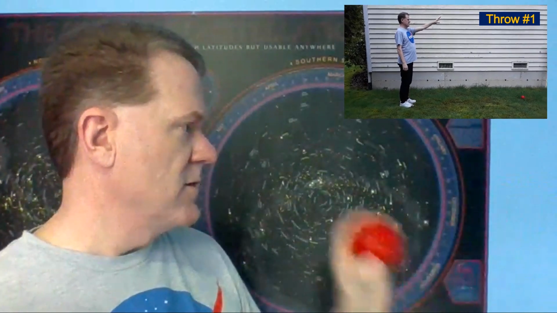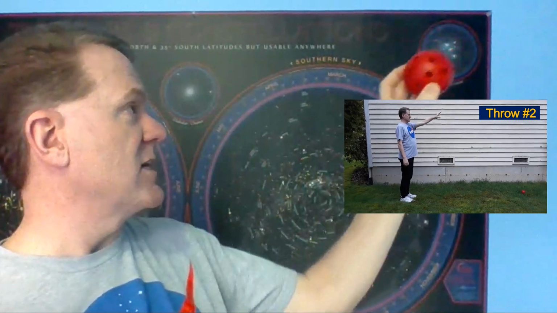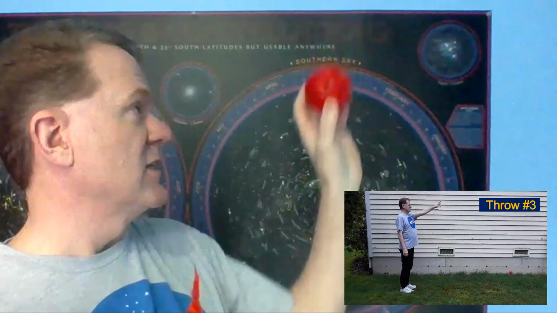Throw it up, something's going to happen. It's going to fall down. It should land right about where you are, because we just went straight up. Now, because we don't always throw exactly the same, if you want even more data, throw each one of those 3 times. Horizontal 3 times, 20 degrees 3 times, 45 degrees 3 times, 60 degrees 3 times, 90 degrees 3 times.